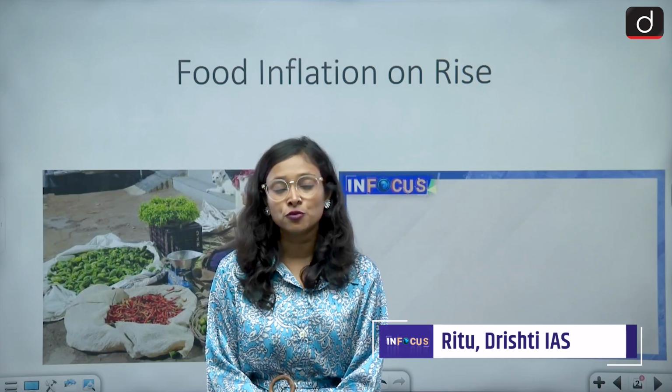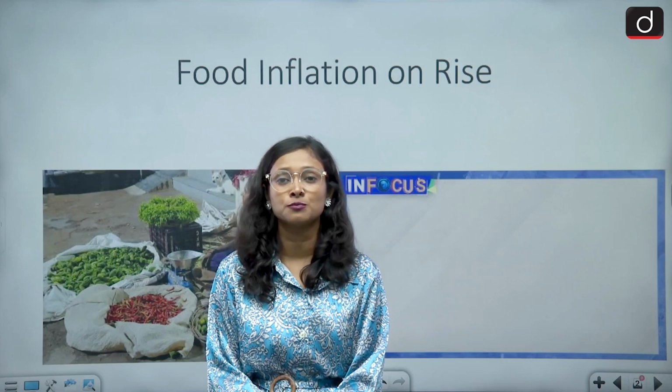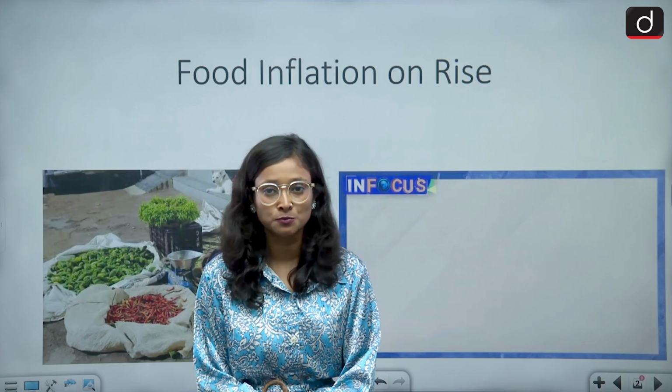I am Ritu and today's session is about food inflation and why it is rising day by day. And this session is important from your GS 3 perspective. So moving towards the points of discussion.